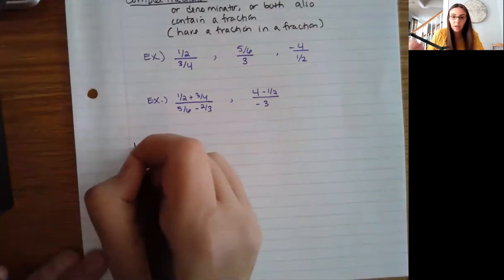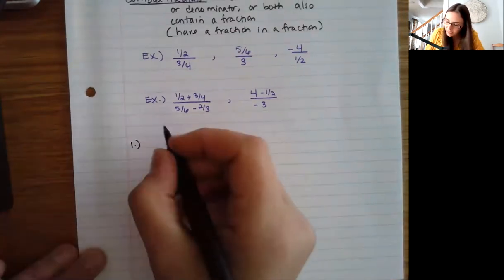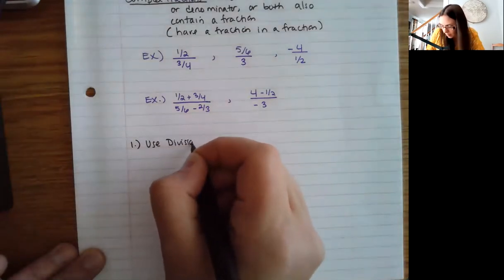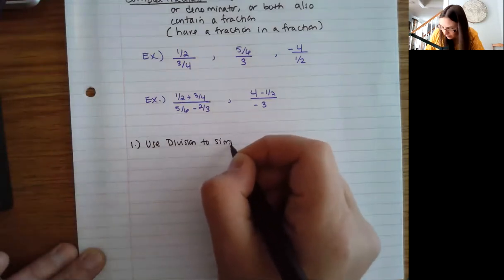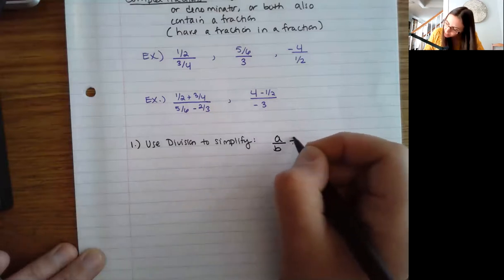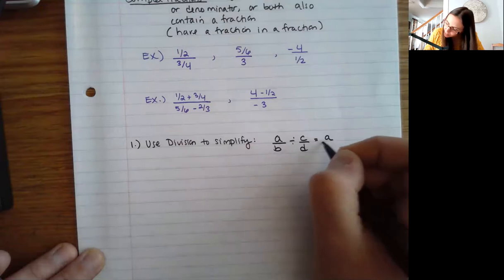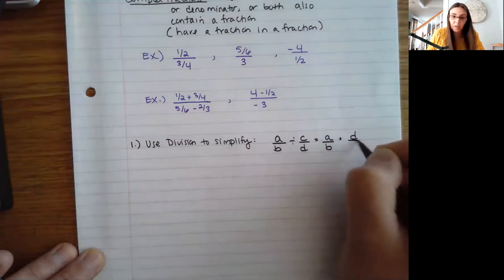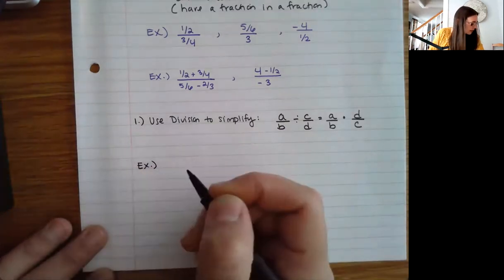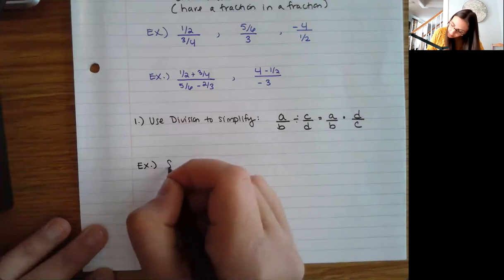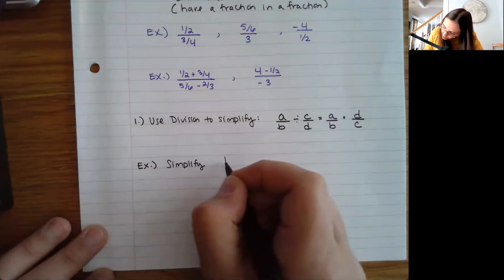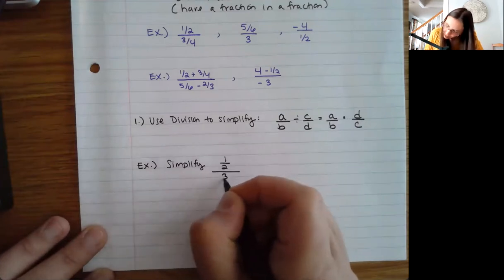So there's two strategies for how you can simplify these. The first is to use division to simplify. So remember that if you have A over B divided by C over D, then what we do is we change to multiplication and we flip that second fraction, right? So for example, let's say I have something like, simplify 1 over 2 over 3 over 4.